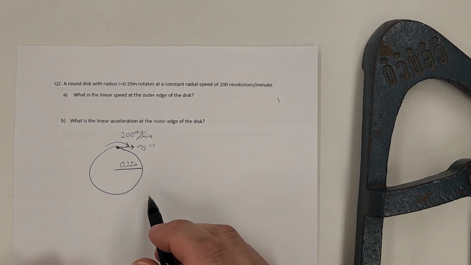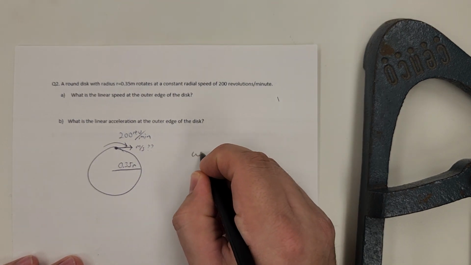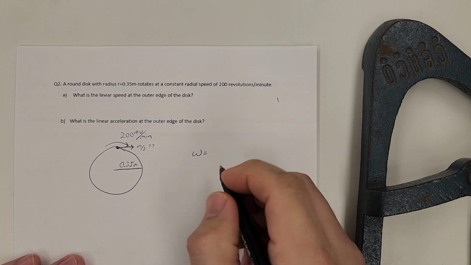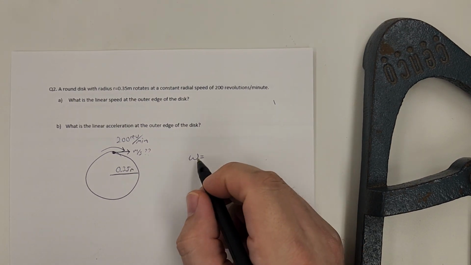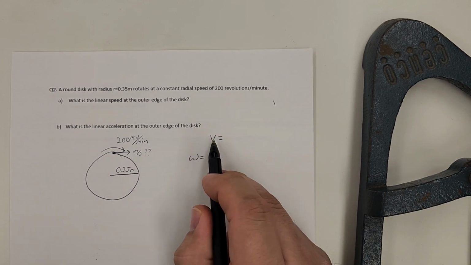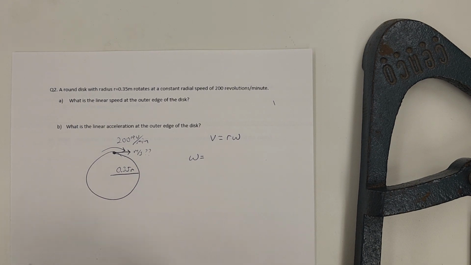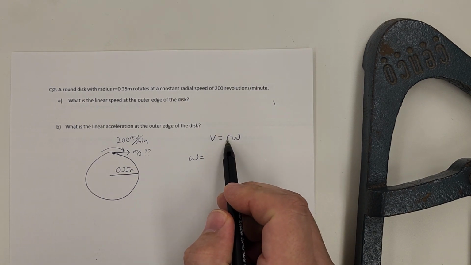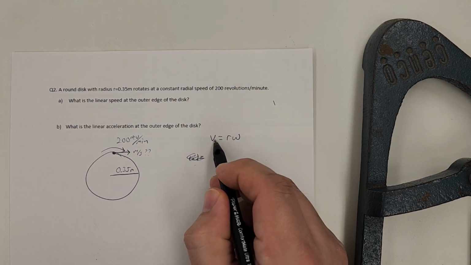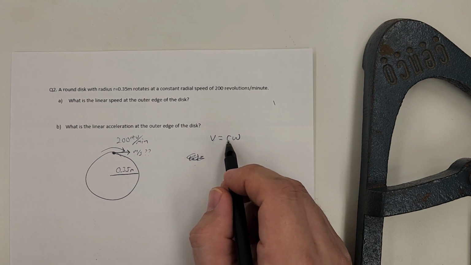All right, so we have a correlation between linear speed and radial speed. We should get to linear speed through angular speed or radial speed by means of the radius. We're solving for v, so we're going to try and solve for v, linear speed, using radius in this.